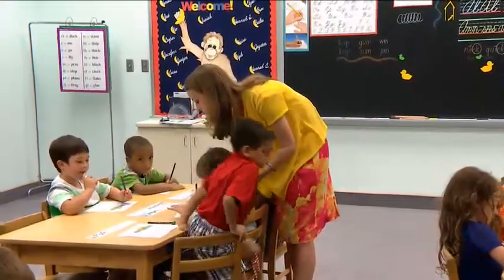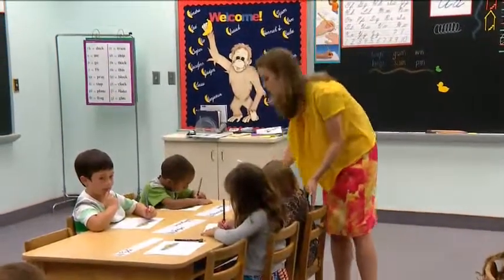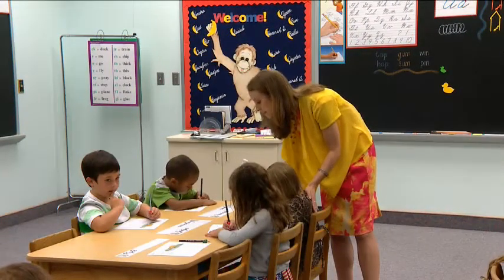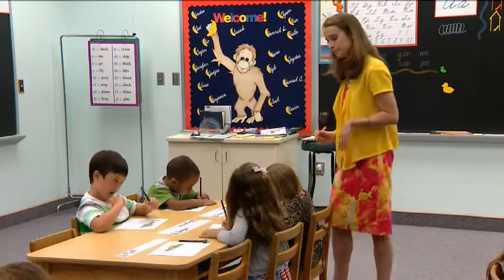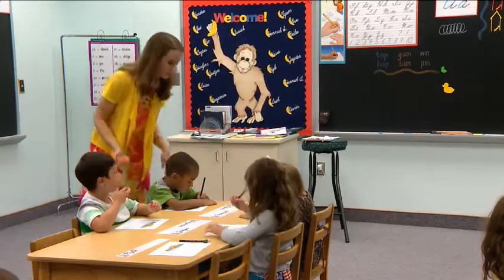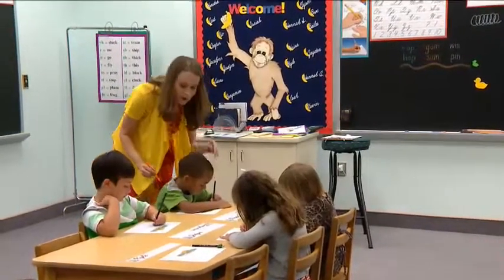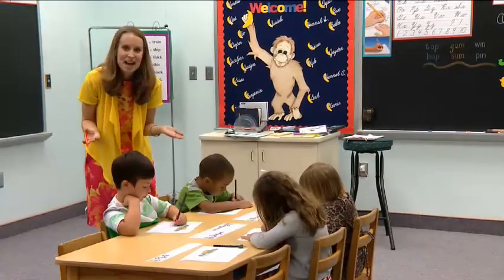Now be careful. Neat tracers make neat writing, so neatly trace. Good. This looks very nice, Hannah S. Nice and neat. You're doing your best work, Tyson. That's what I want. Notice what is at house number 2.